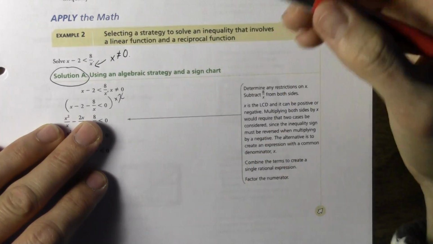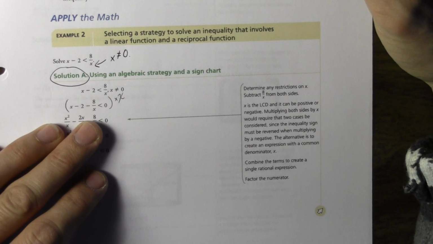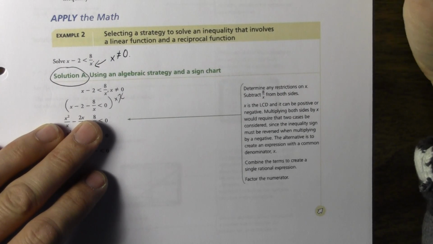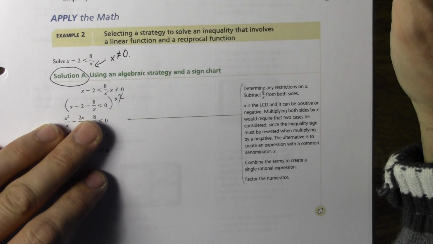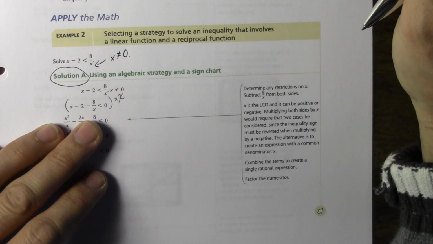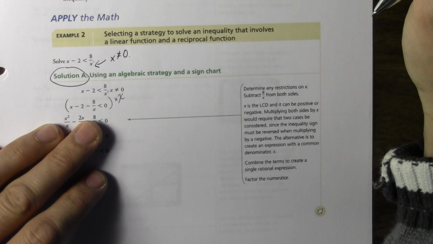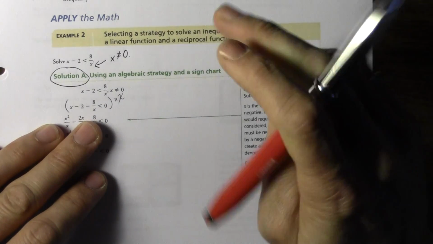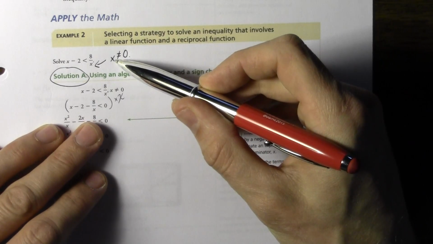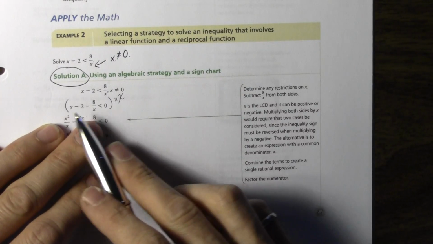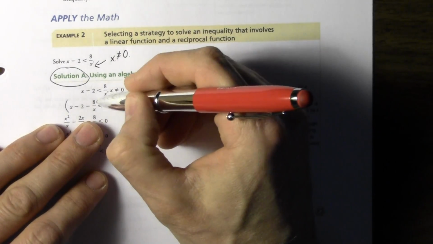The reason why we were able to do it in the last question was why? Right, because time could only be positive. Good. In this case, we don't know if x is positive or negative, so we can't go ahead and multiply everything, because it's going to mess up our inequality.